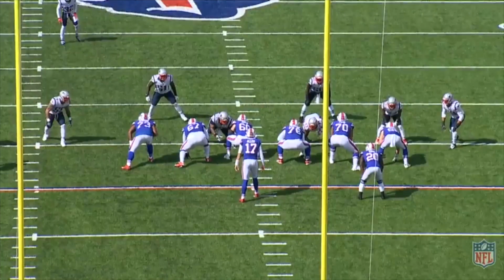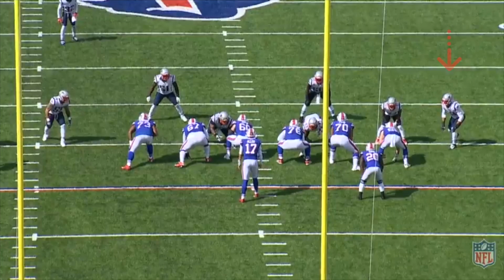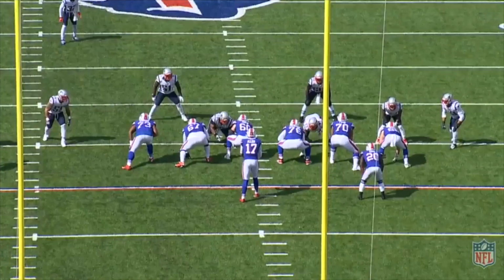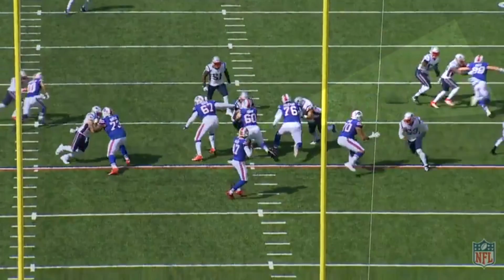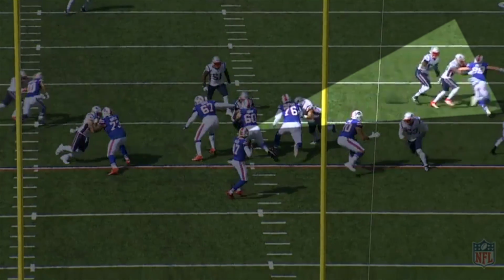As you can see, Patrick Chung is in the box, pressed up on tight end Dawson Knox. So either edge defender Kyle Van Noy or linebacker Jamie Collins has Gore out of the backfield. On the snap, Van Noy rushes the passer, forcing Collins to work through traffic. You can see Allen staring Collins down.